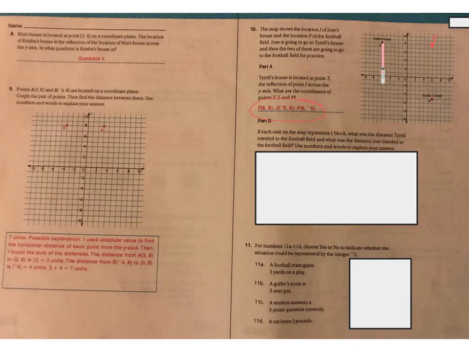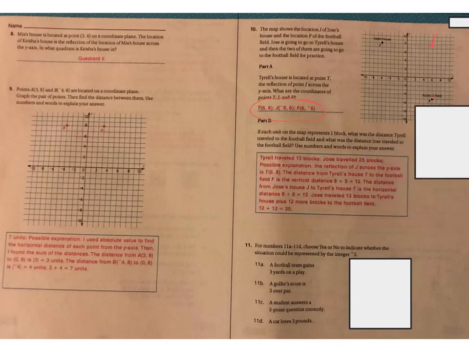So if I go over to Terrell's, it's 1, 2, 3, 4, 5, 6, 7, 8, 9, 10, 11, 12. So if I take the 12 plus the 13, then I get 25. So Terrell traveled 13 blocks and Jose traveled 25 blocks.